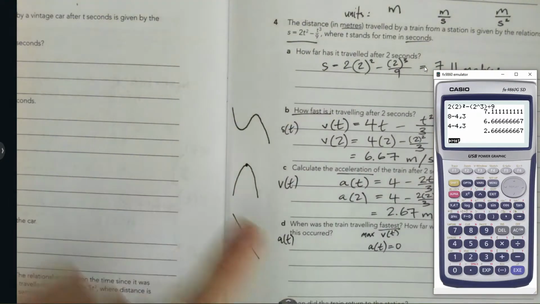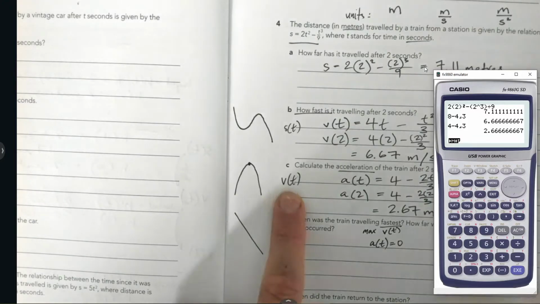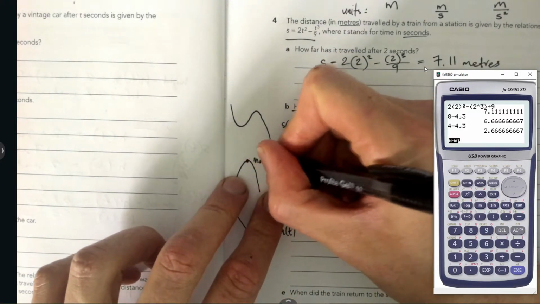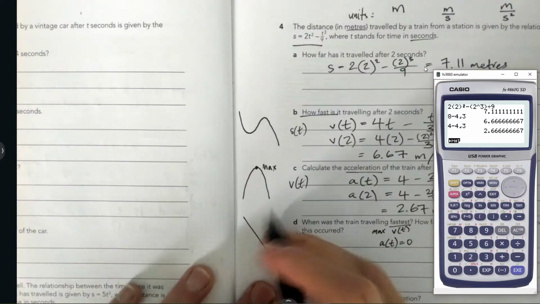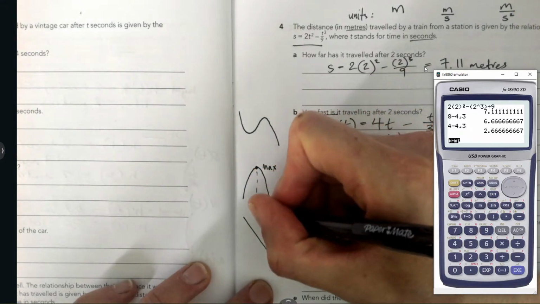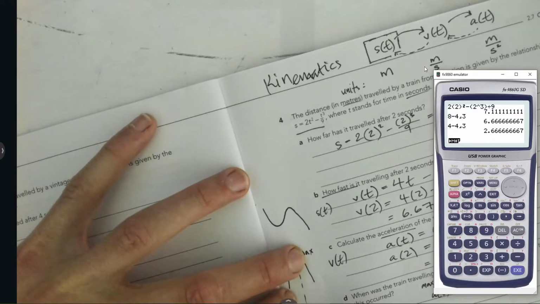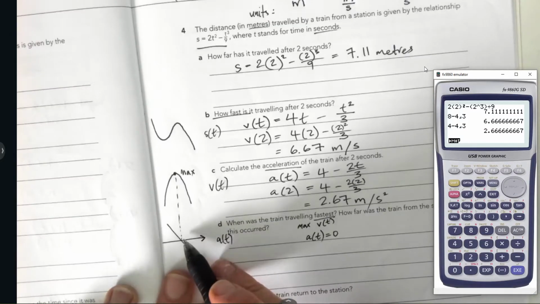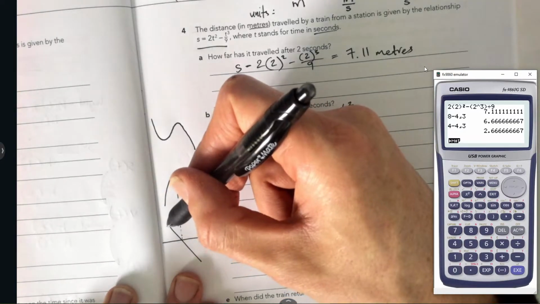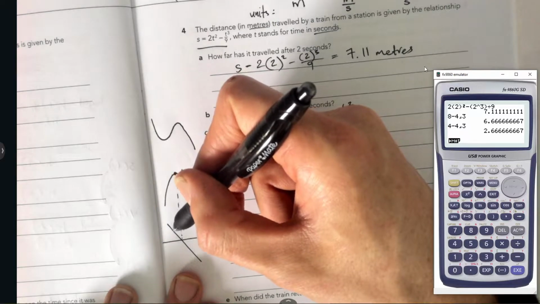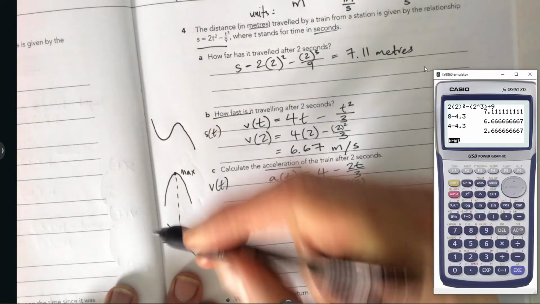We're trying to find out when the velocity is maximized. So we want to know when this one hits its max. And that is going to occur when the acceleration crosses over, or when we set acceleration equal to 0. The acceleration is going to be accelerating, accelerating, accelerating, and then it will stop accelerating.